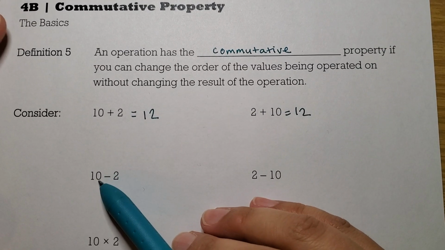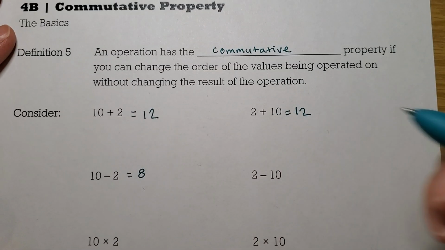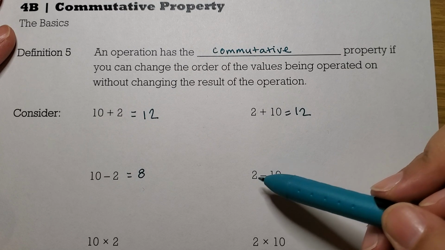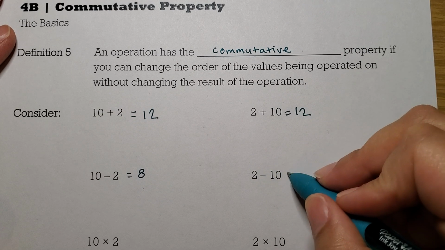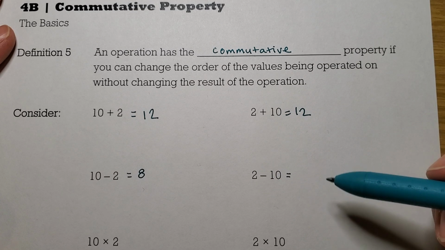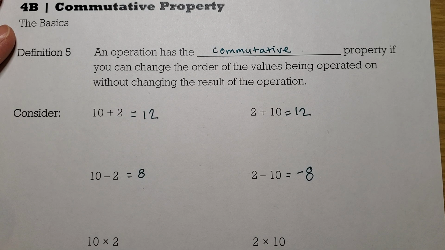If I have 10 things and I take 2 away, that means I'm only going to have 8 things left. Whereas if I have $2 in the bank and then I withdraw 10, well, I've withdrawn all $2 that I had and then some. So I'm overdrawn by $8.